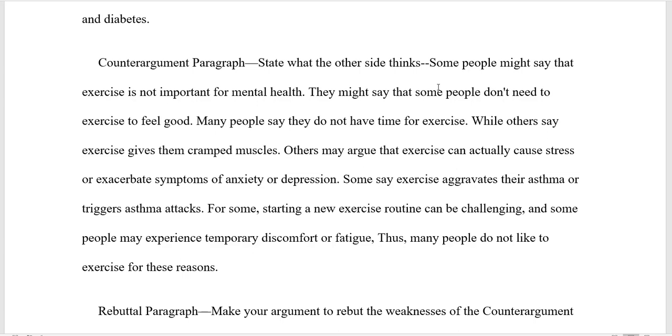And for some, starting a new exercise routine can be challenging, especially if you're disabled or if you're old, and your doctor says you shouldn't be exercising. Thus, many people do not like to exercise for many reasons. Some people don't like the temporary discomfort or fatigue of exercise. So this is all what the other side says. Exercise is not good for you.